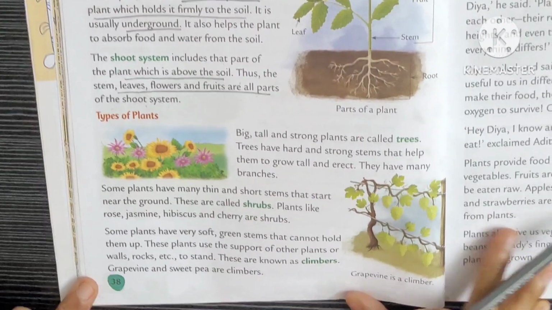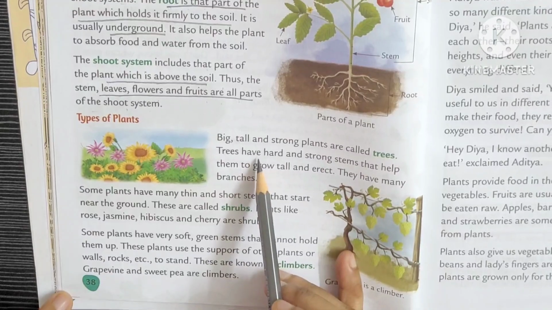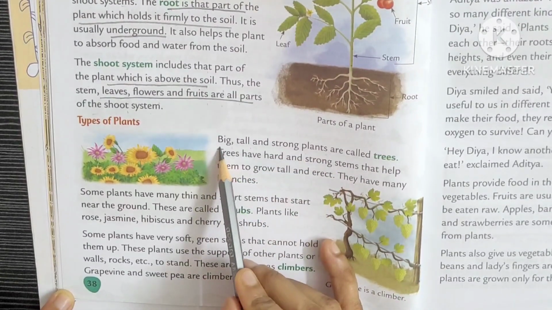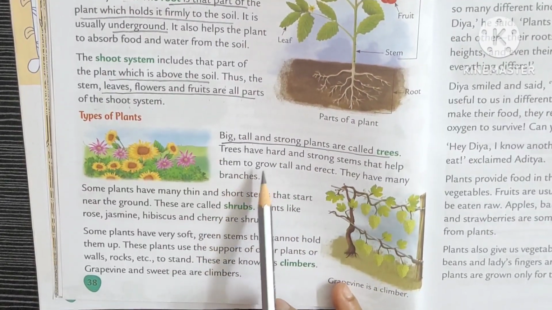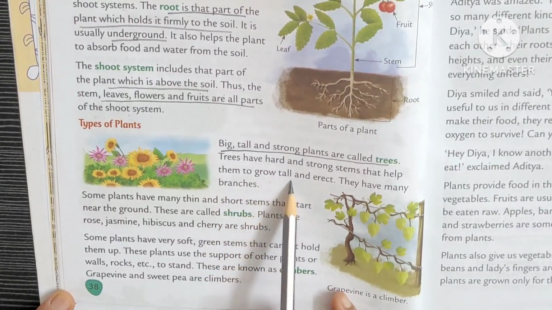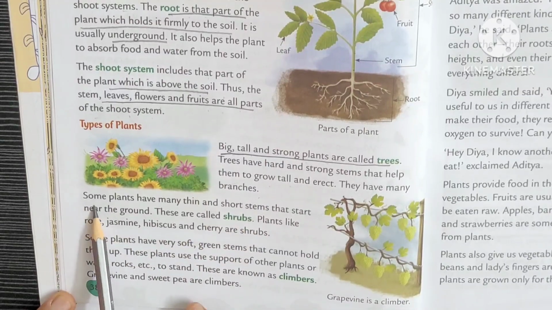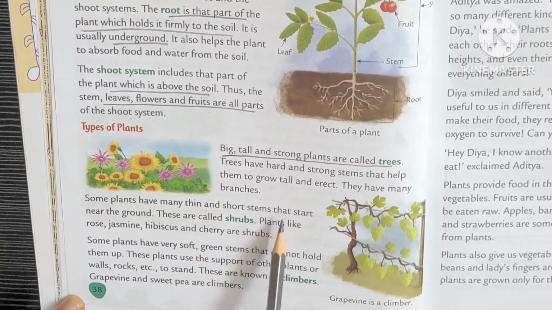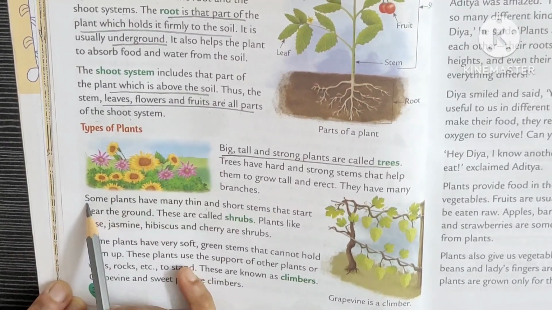Types of plants. Big, tall, and strong plants are called trees. Trees have hard and strong stems that help them to grow tall and erect. They have many branches. Some plants have many thin and short stems that start near the ground. They are called shrubs.